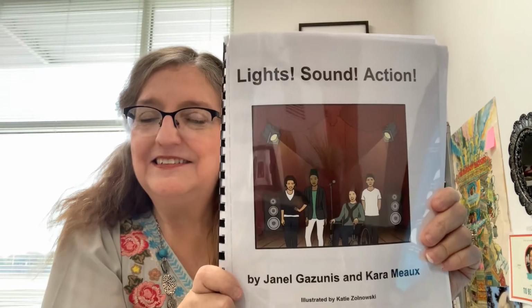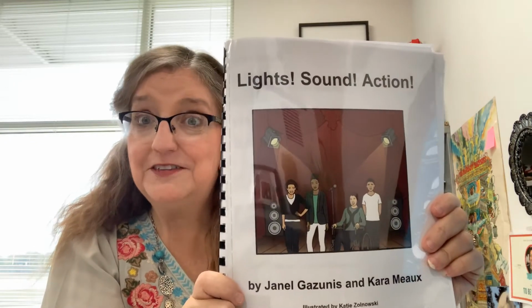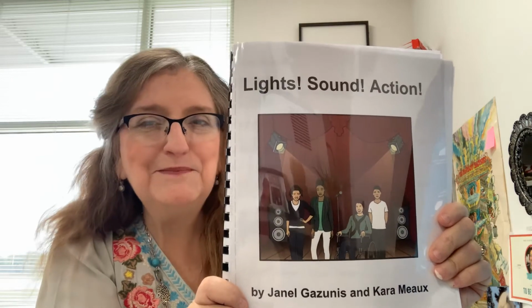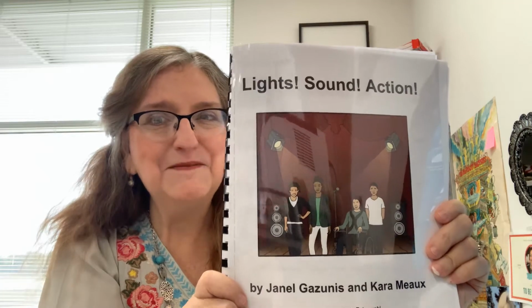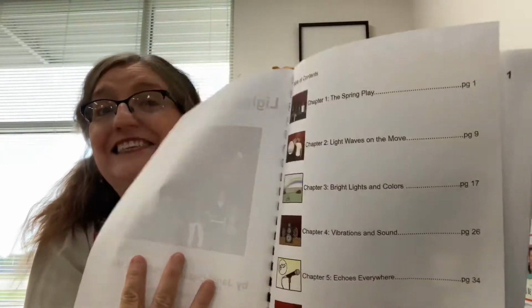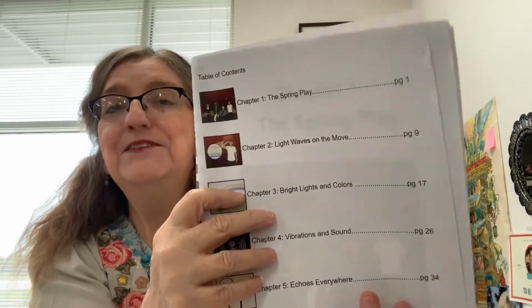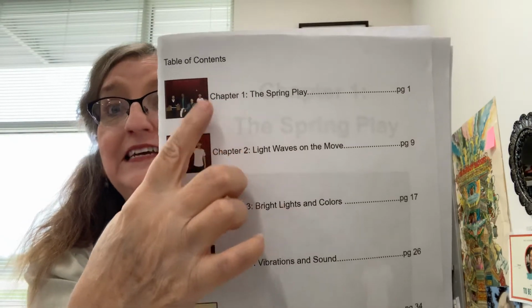Because this is a big book, a chapter book, there's something else that's exciting that goes along with it. Who remembers what that is? I think some of you do. Yes, when we open up the book, we are going to find a table of contents.